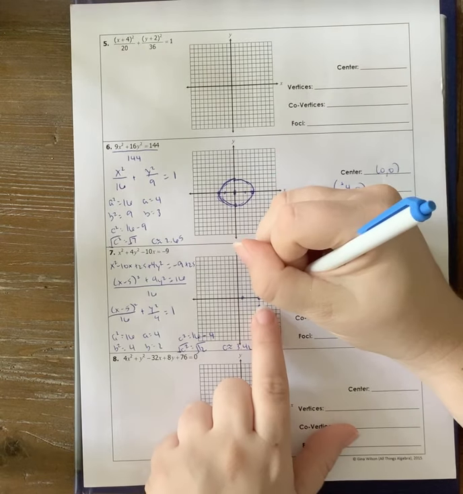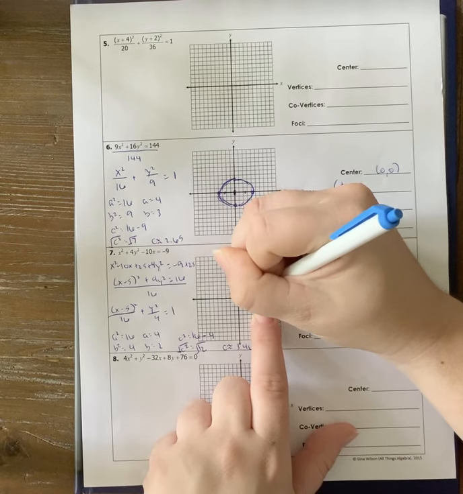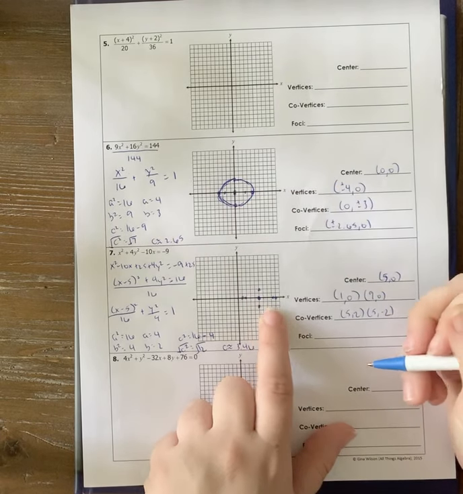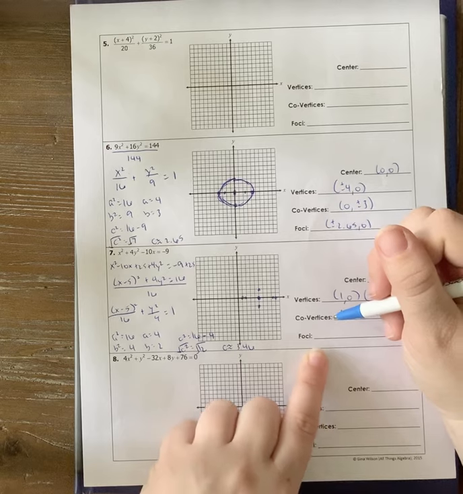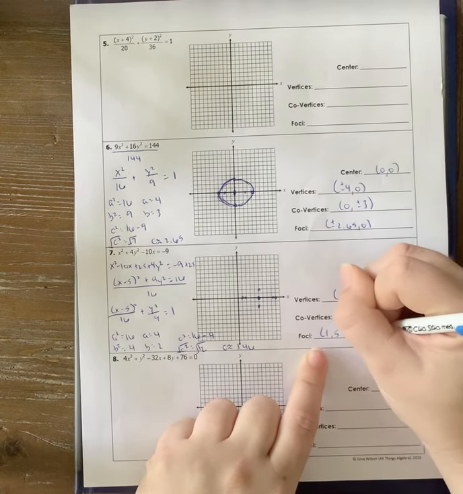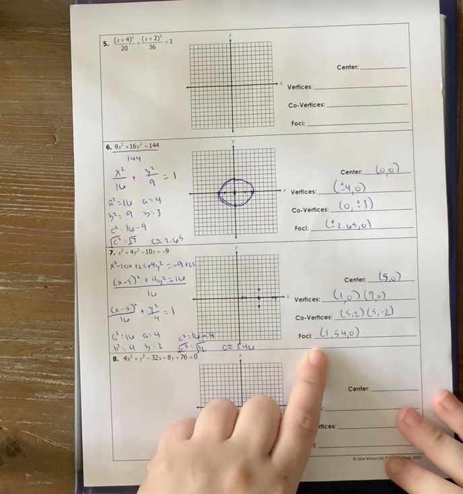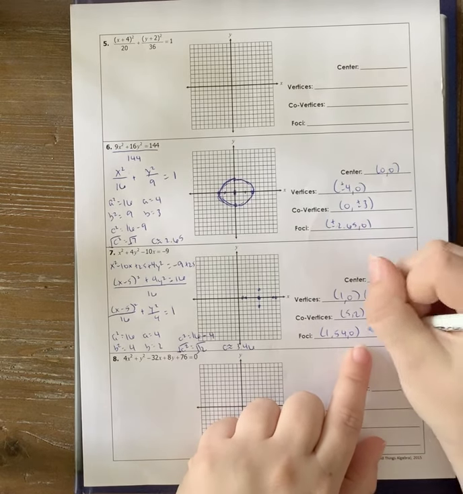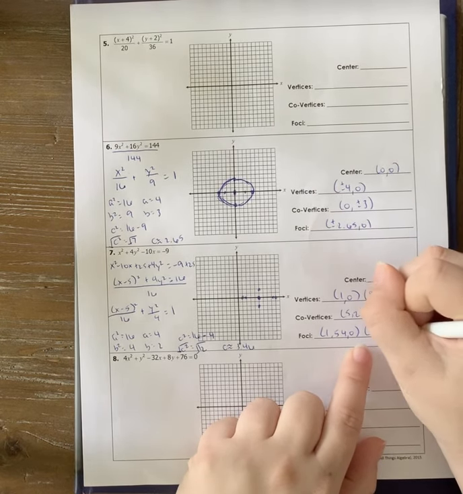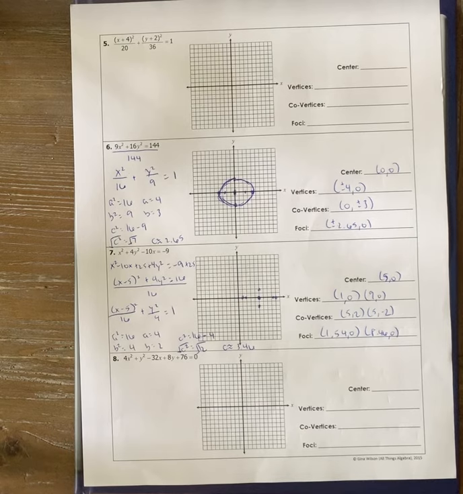Okay, so then we have 1, 2, 3.46, somewhere right in there. Okay, so these points are going to be 1.540 and 8.460 is what that's going to be.